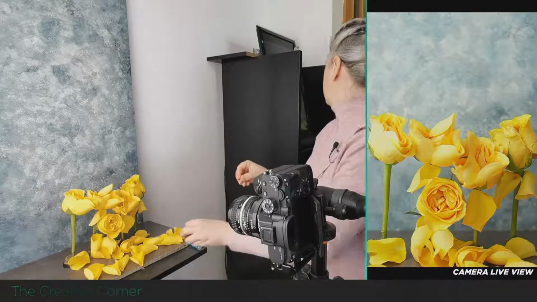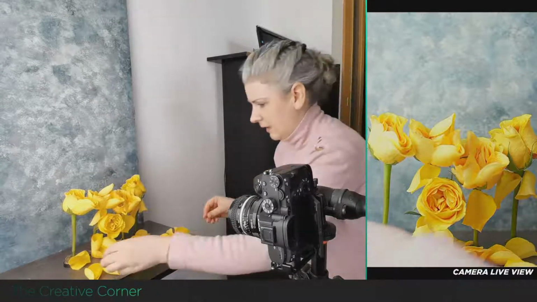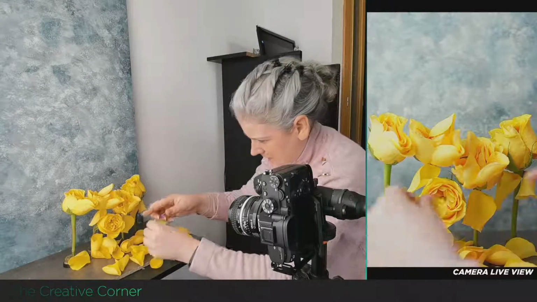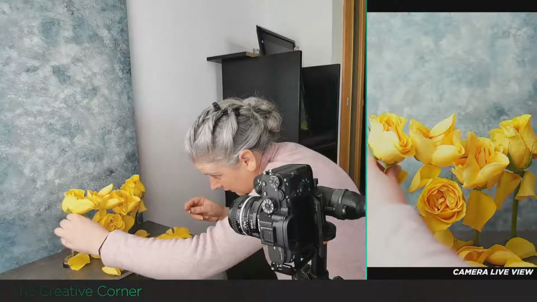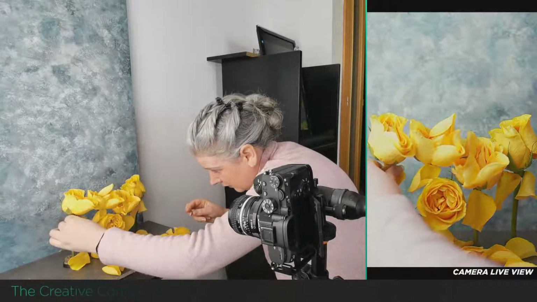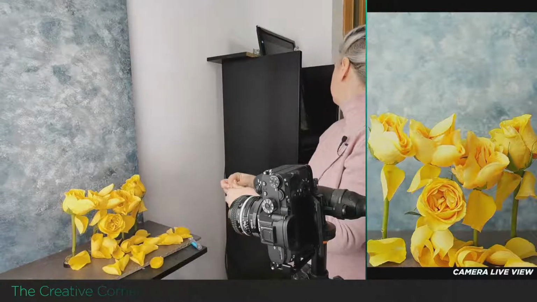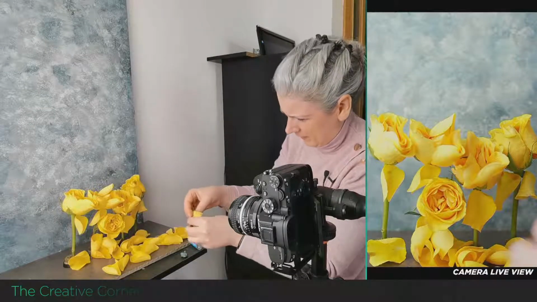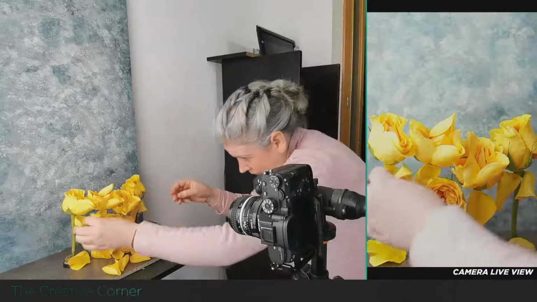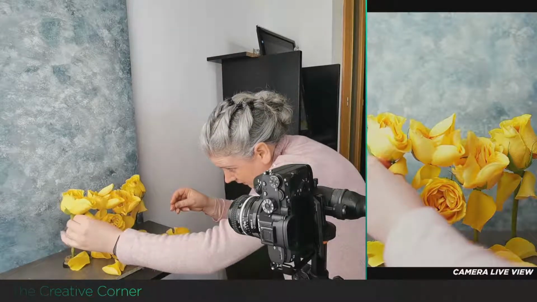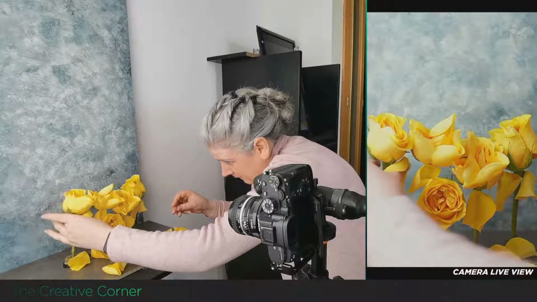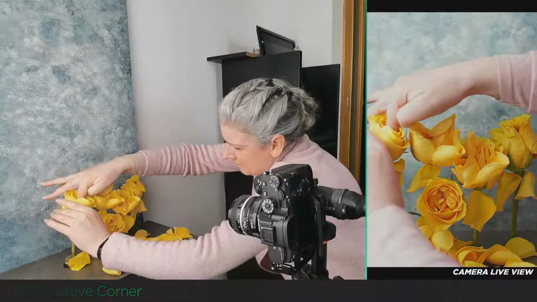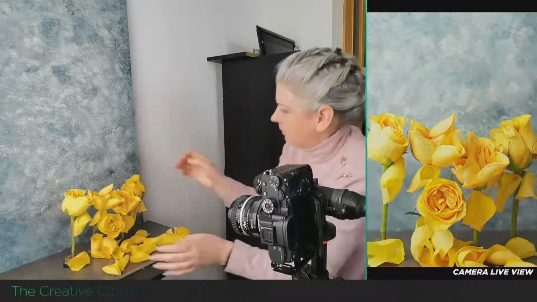And of course this side as well. Just sticking them to the stem, and perhaps even this one's even more curled in. There we go.